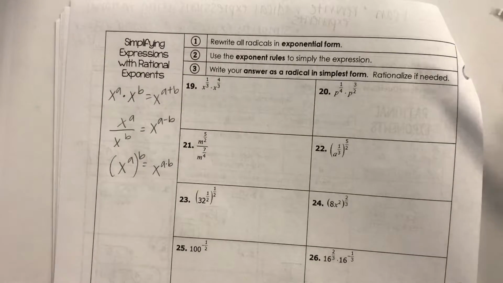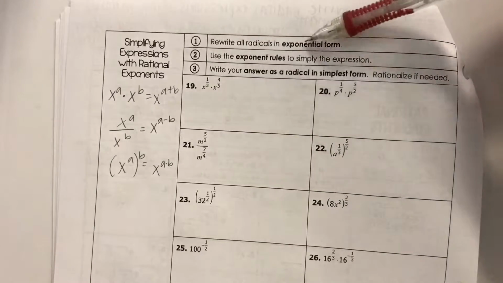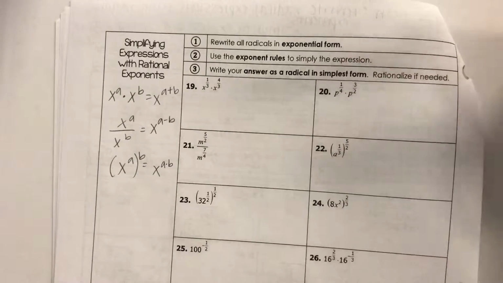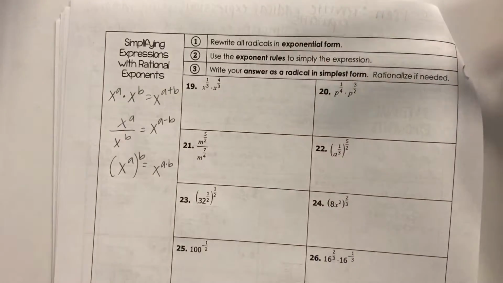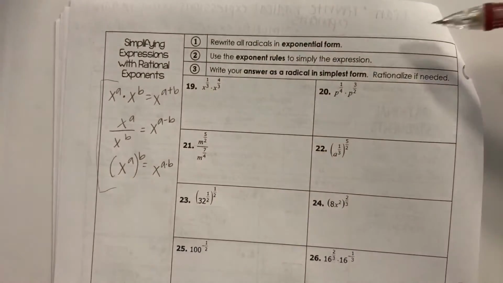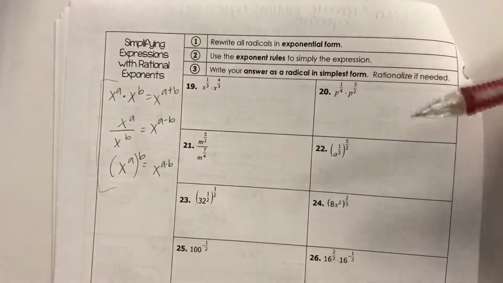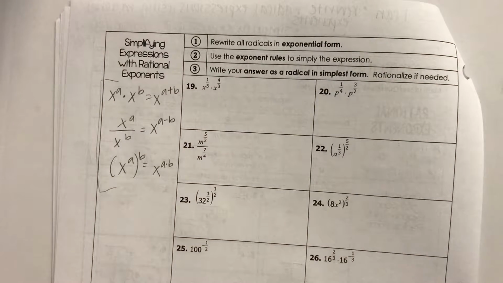Okay, so here are our steps. Rewrite all radicals in exponential form. You want exponential form, not radical form. Use the exponent rules to simplify the expression. Write your answer as a radical in simplest form. So we're going to start in exponential and end in radical.